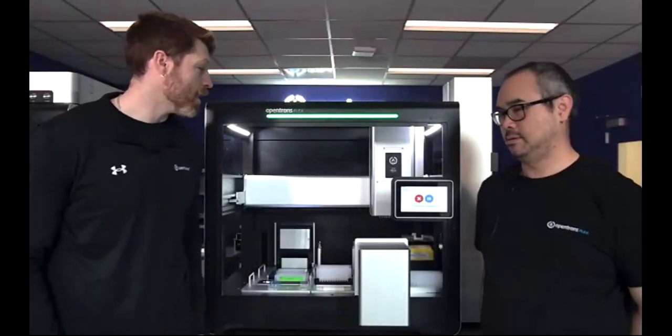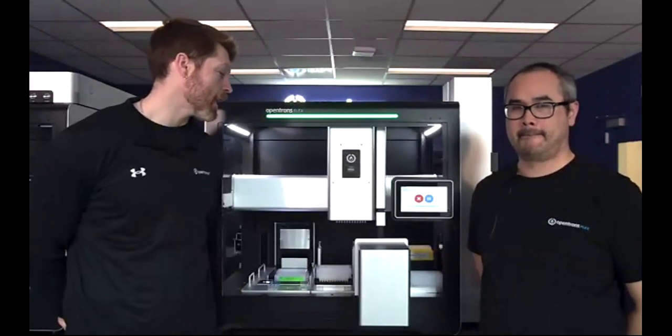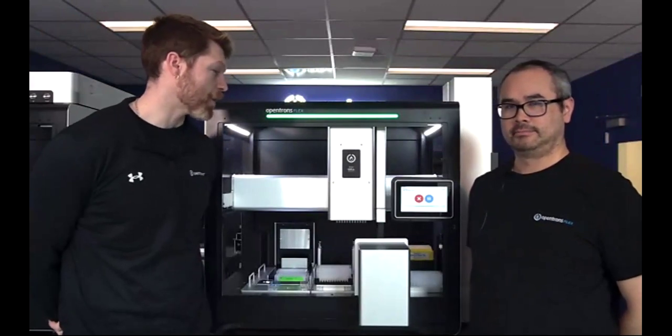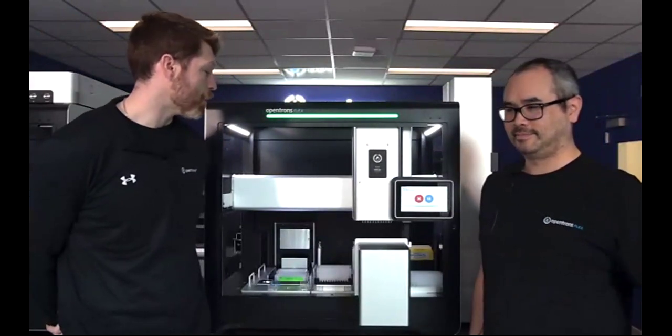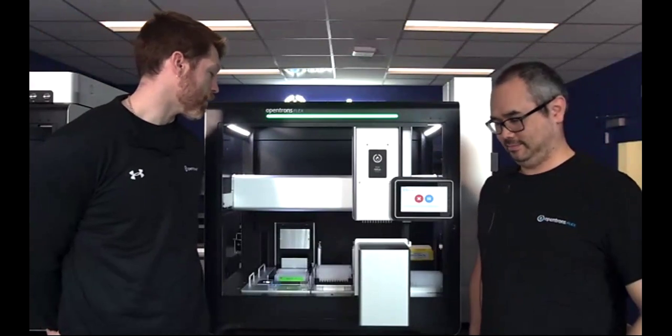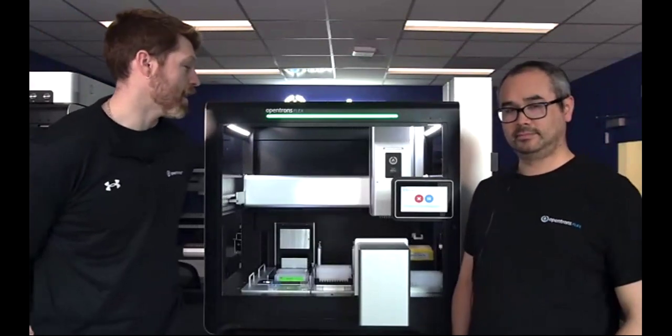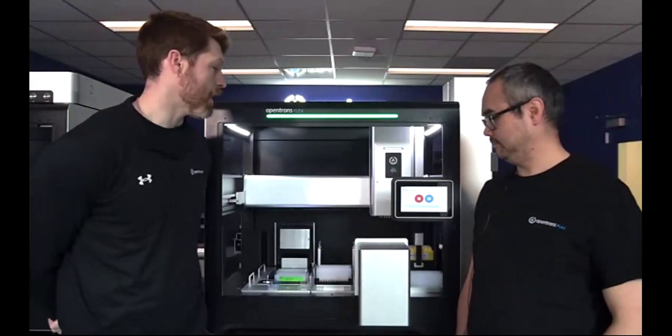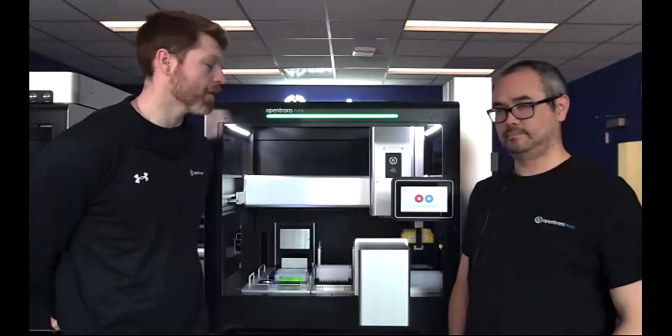So as you can see, the protocol over here is still running. We just brought out another couple of tip racks, threw away another tip rack lid, and we'll move that over and keep running this protocol. The entirety of this protocol would keep running. We've only put a couple of tip racks in here just for demo sake.